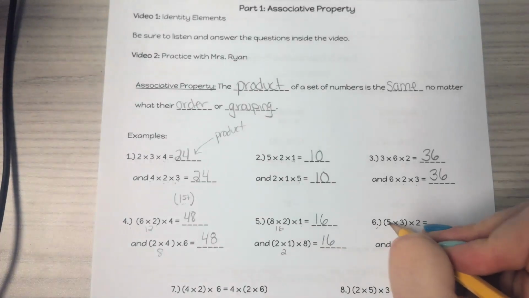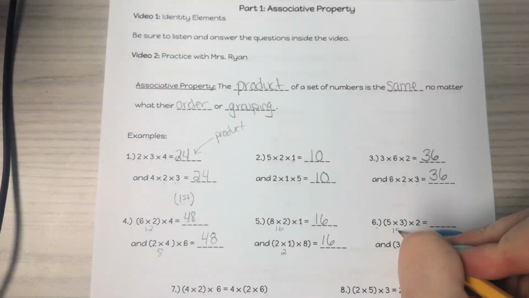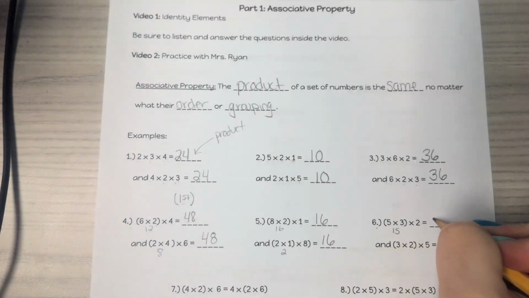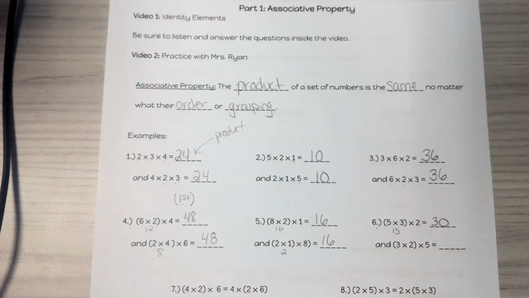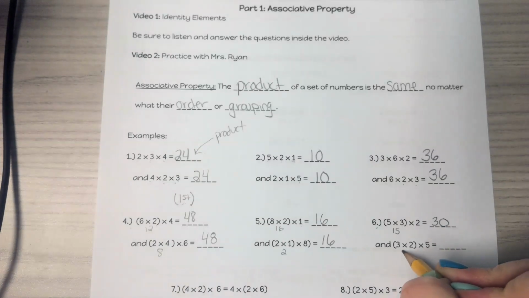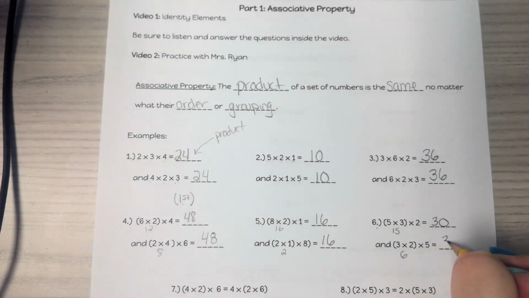Last one here. 5 times 3 is 15. 15 times 2 is 30. 3 times 2 is 6. 6 times 5 is 30. Yay! Now let's move on to 7 and 8.